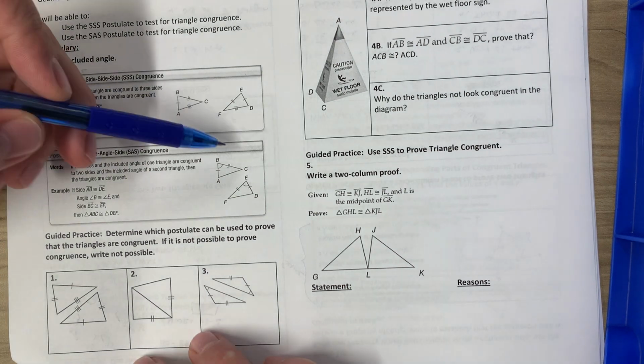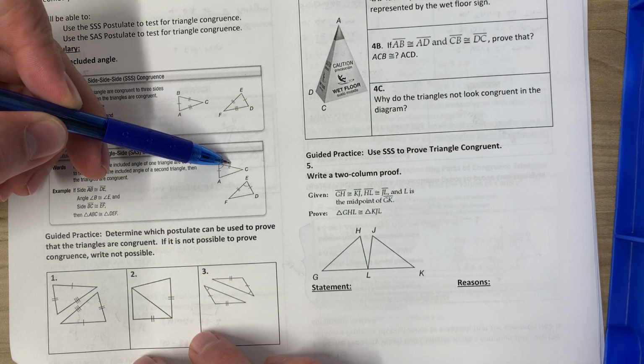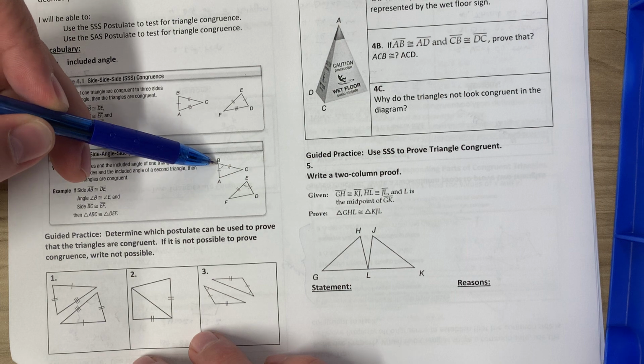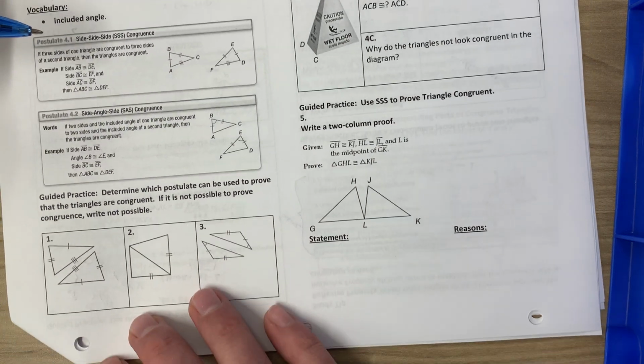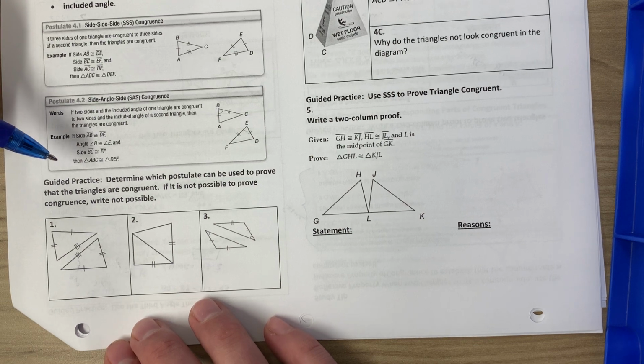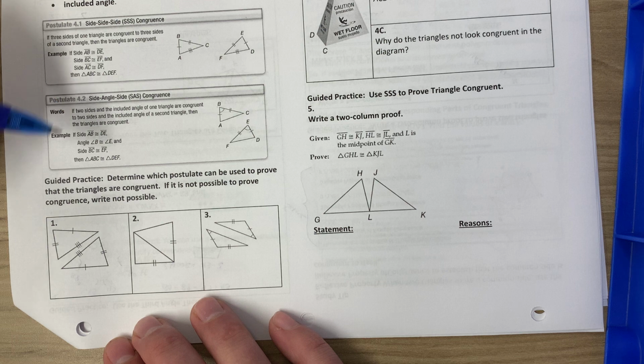And the key with these is making sure that the angle we find is in between the side and the other side, just like it says SAS, side angle side. All right, so determine which postulate can be used to prove that the triangles are congruent. If it is not possible to prove congruency, write not possible.